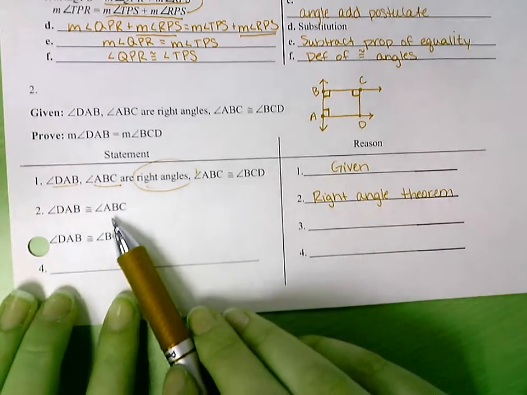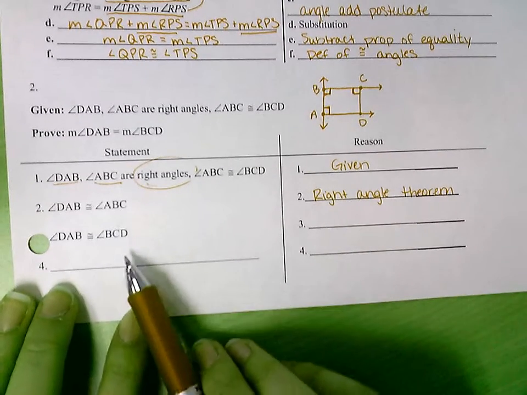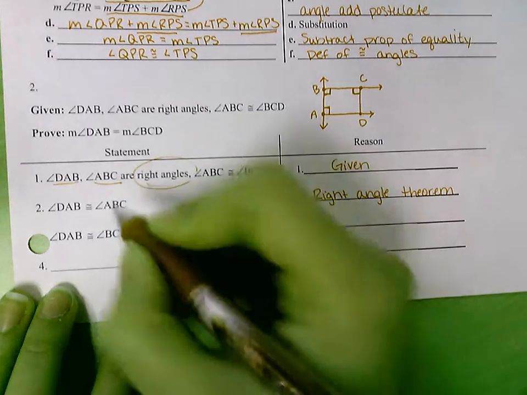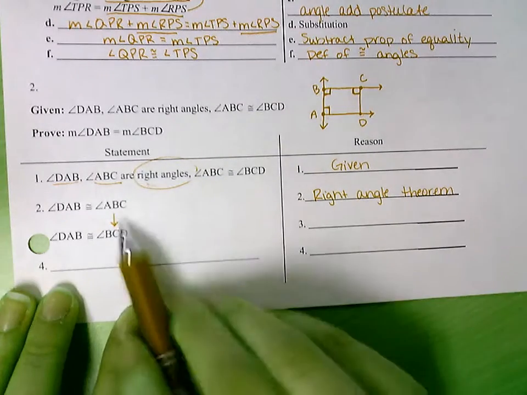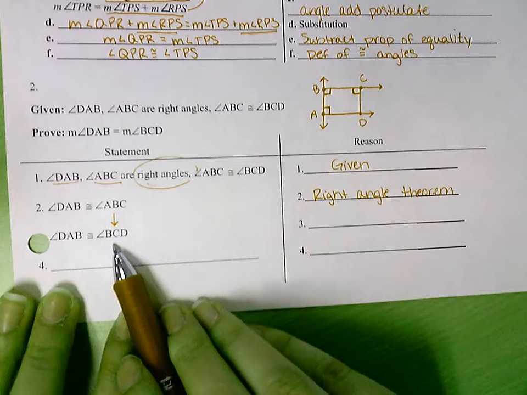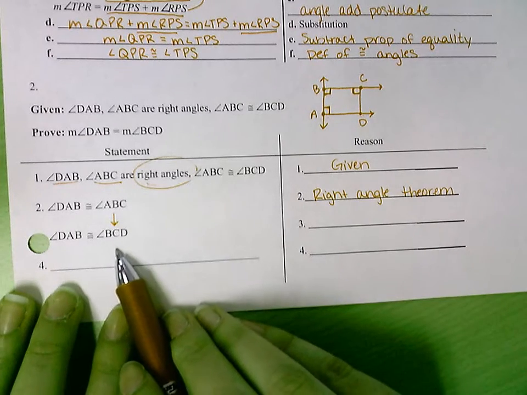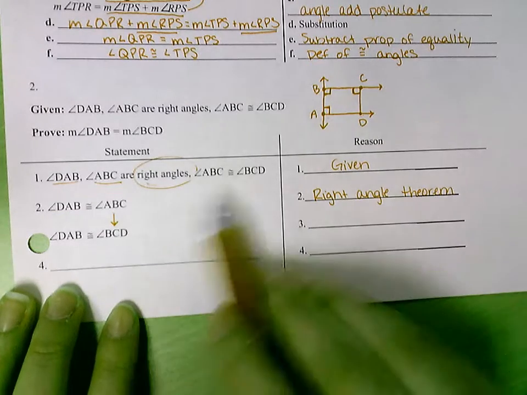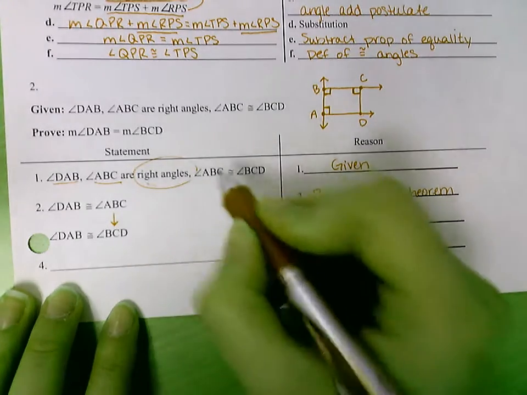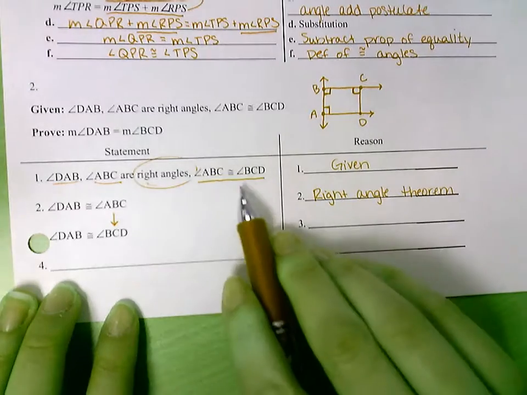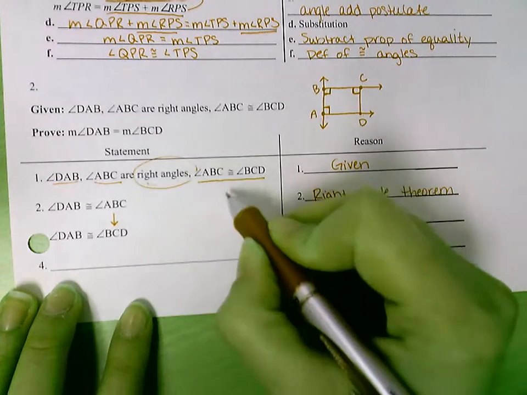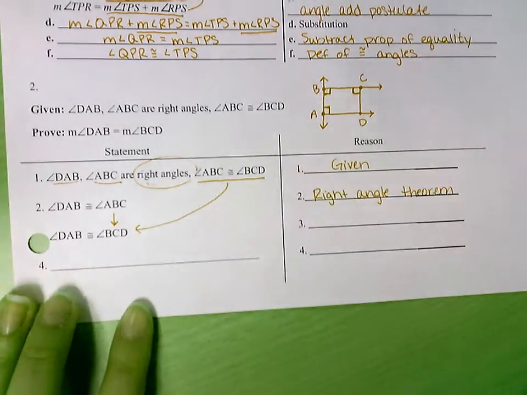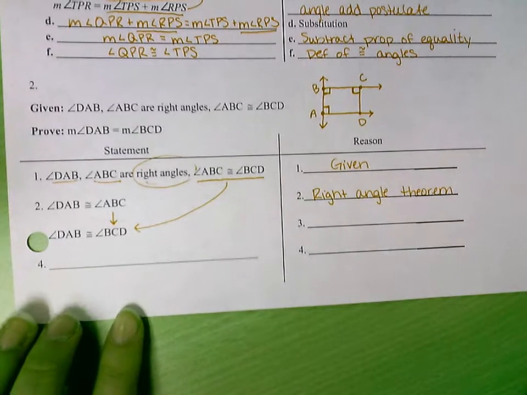Okay, next, moving from statement 2 to 3, I want to see what changed. Well, angle ABC changed to angle BCD. Okay, I want to see why that changed. Well, if I look up here, I have angle ABC is congruent to BCD, so I replaced it for line 3.